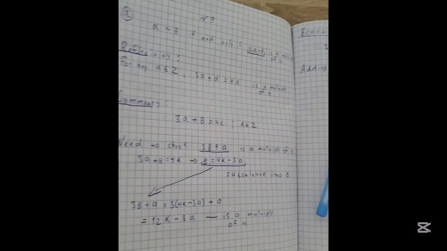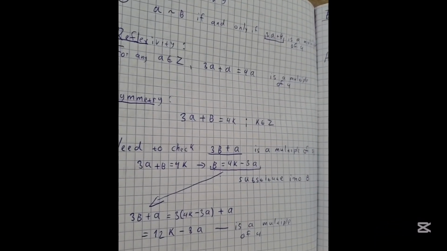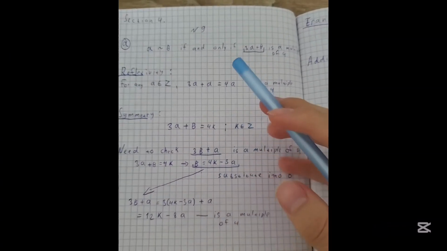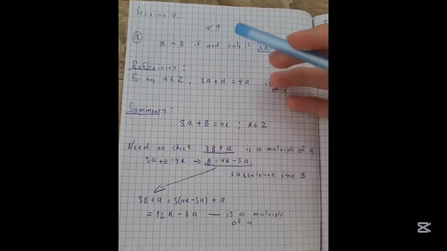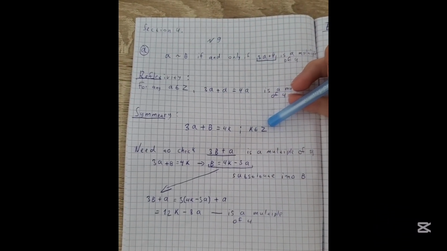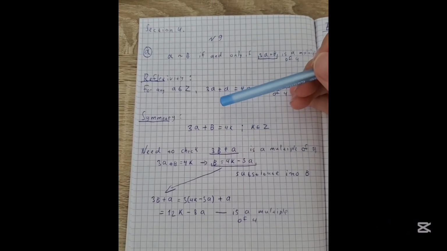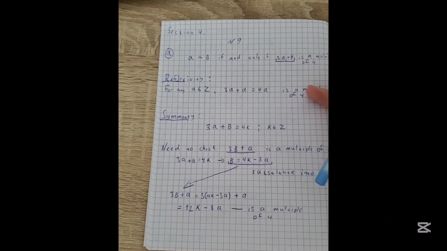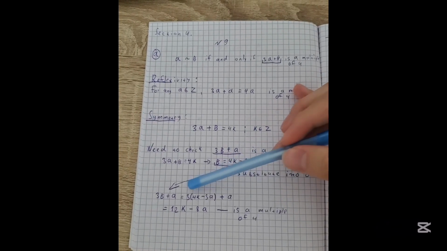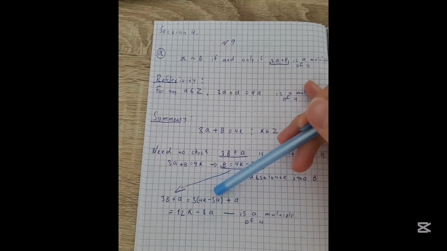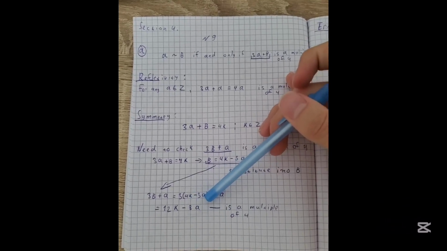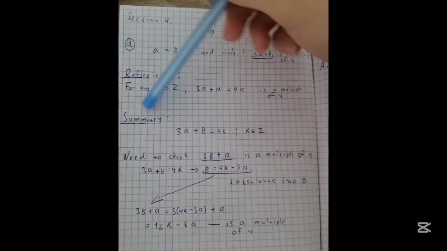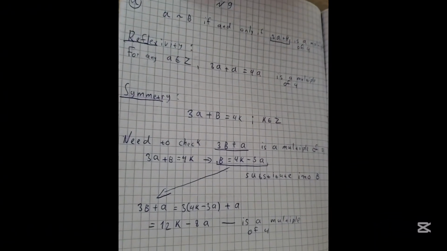For the next property, symmetry: if A is related to B, then 3A plus B equals 4K for some integer K. We express A in terms of B, and substitute it into the next expression, and after simplifying the result we can see that it's a multiple of 4, so we can say that this relation is symmetric.